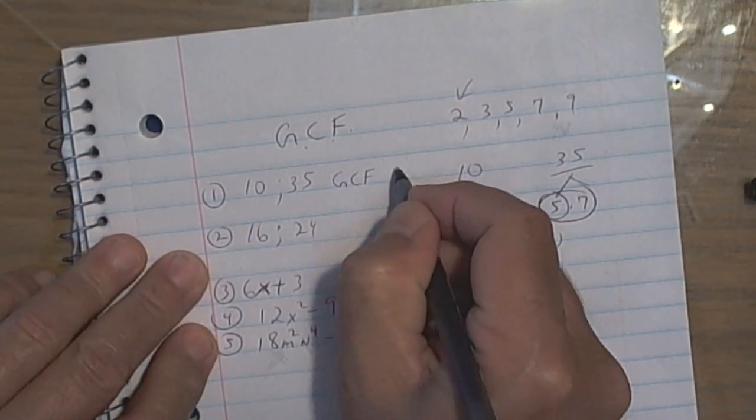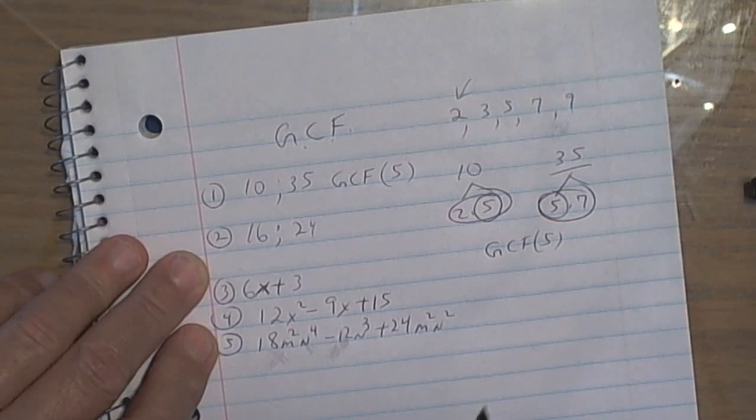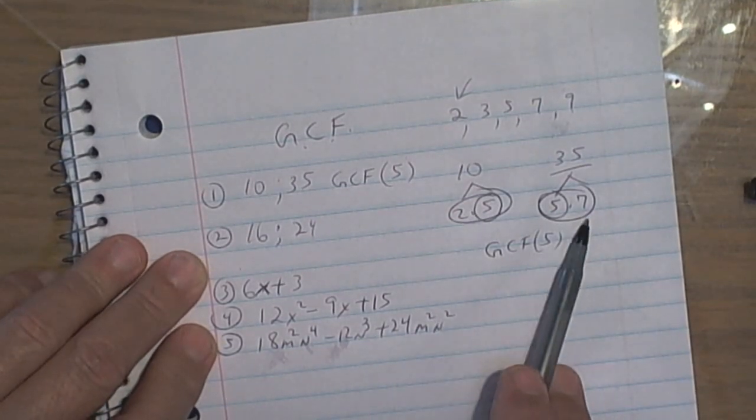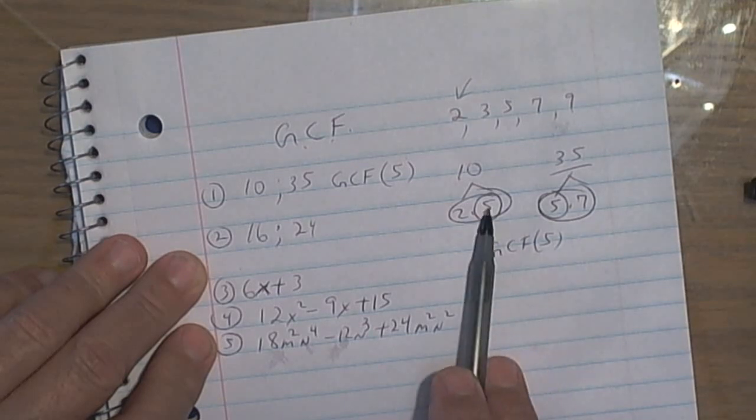That's all they have in common. This one has a 2, but that one doesn't have a 2. This one has a 7, but that one doesn't have a 7. The thing they have in common is just the 5, so stay with me, okay?